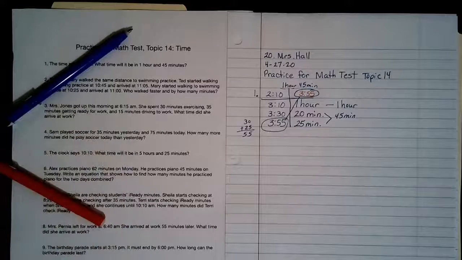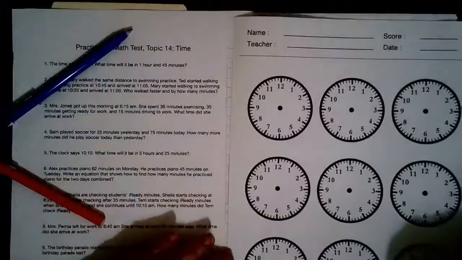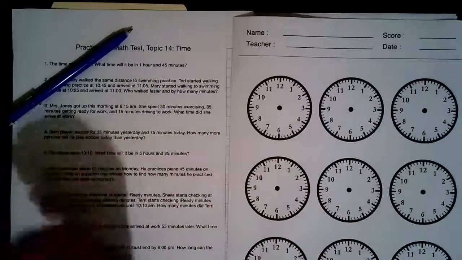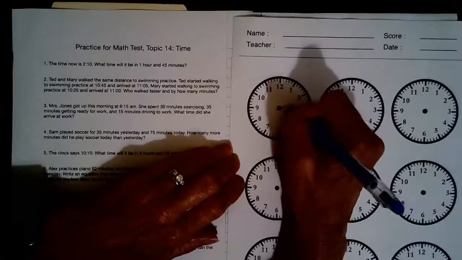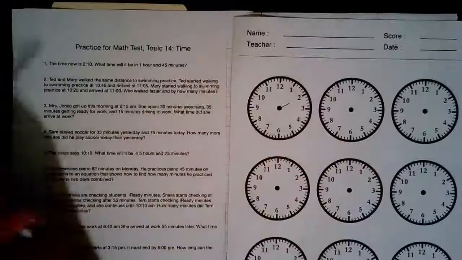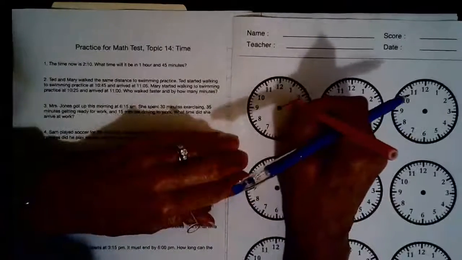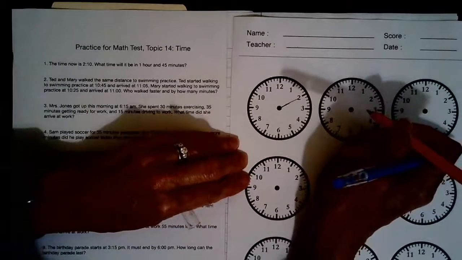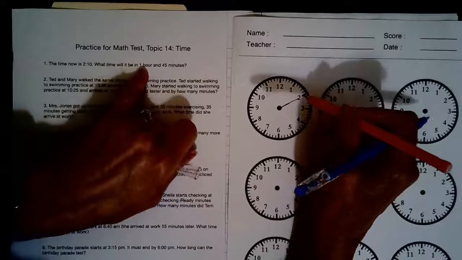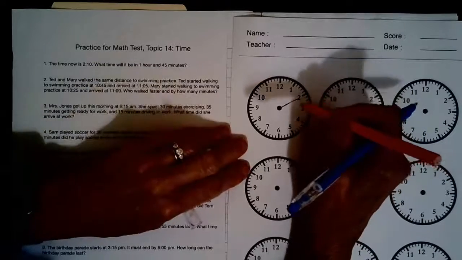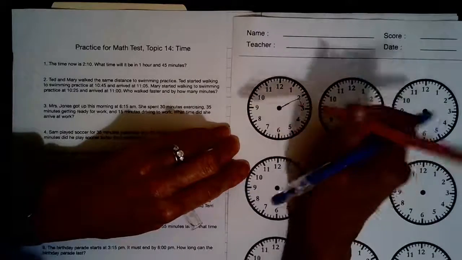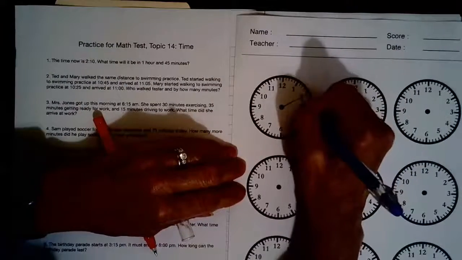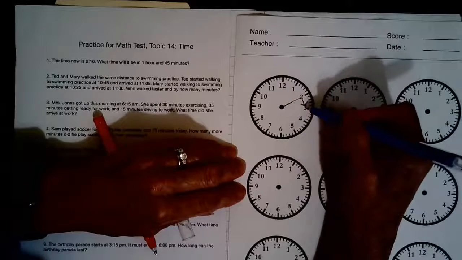Now, some of you prefer to look at a clock face. So if you were to look at a clock face, and we were to see that we started at 2:10, and pretty much they're going to be almost right there at the right spot, and I'm going to go forward 1 hour. So my 1 hour would take me from the 2 to the 3. So 1 hour would take me from the 2 to the 3.